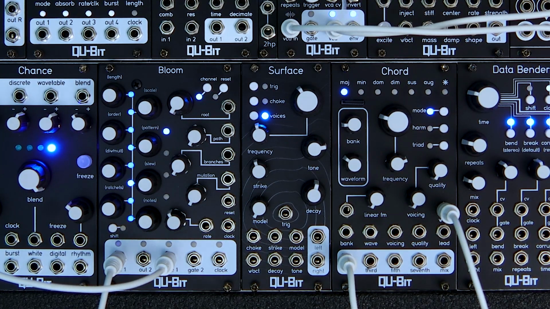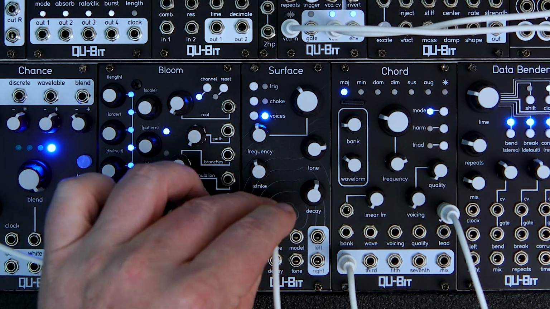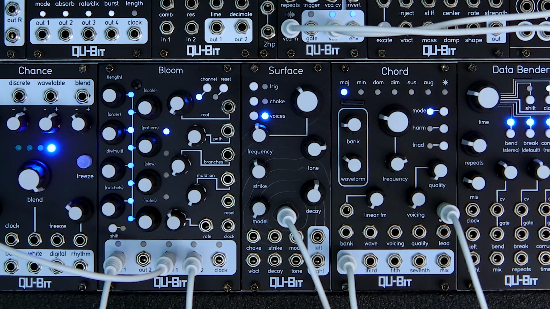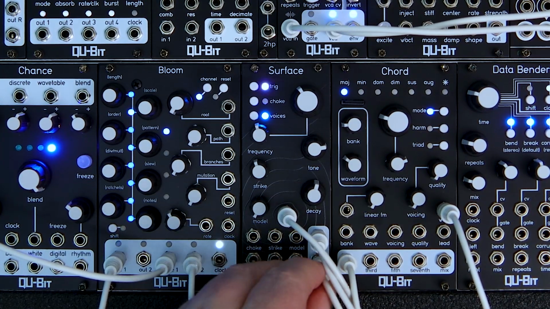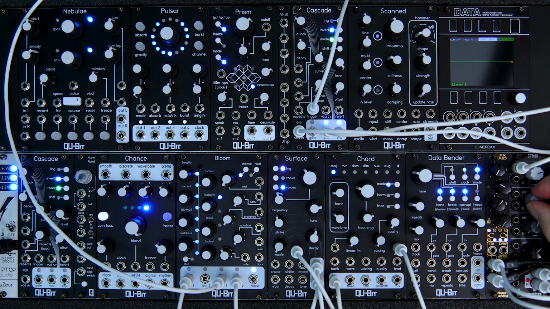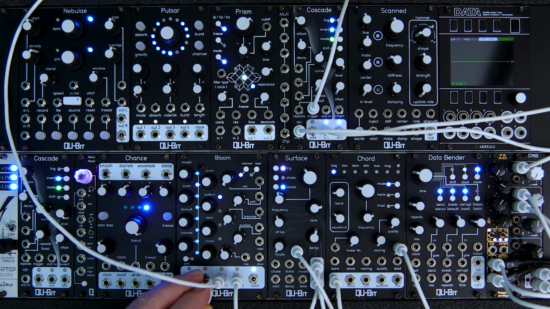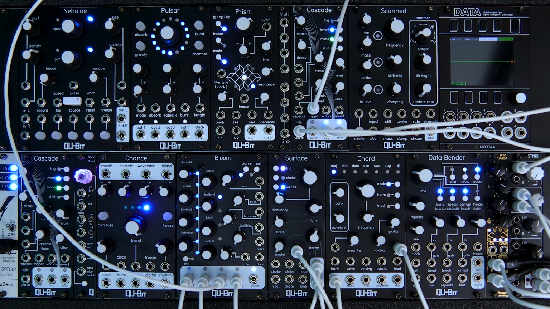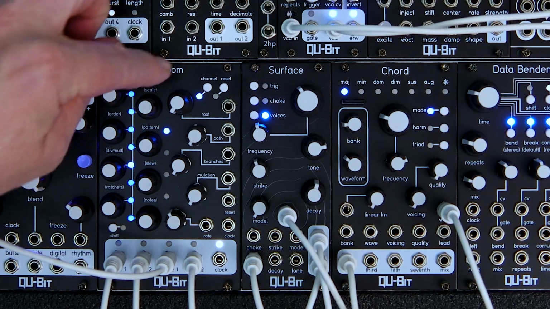So next let's set up surface. So gate 2 into trig. And surface is a stereo voice, so let's patch left and right into the mixer here. So then we'll take the out 2 to the volt per octave of surface. We'll go to channel 2.